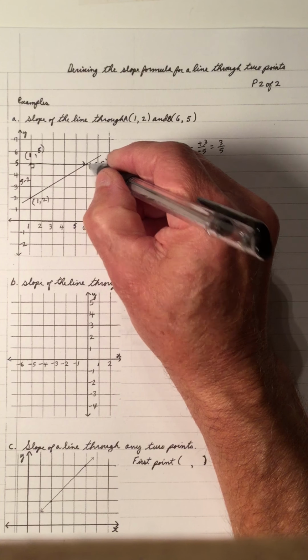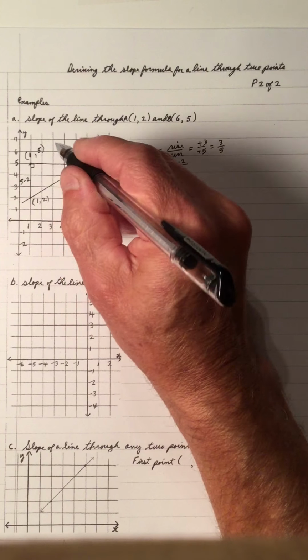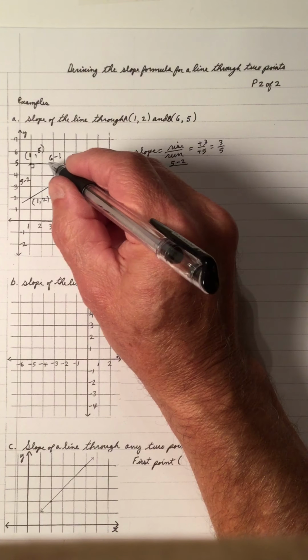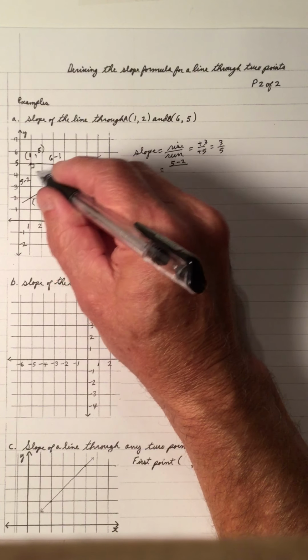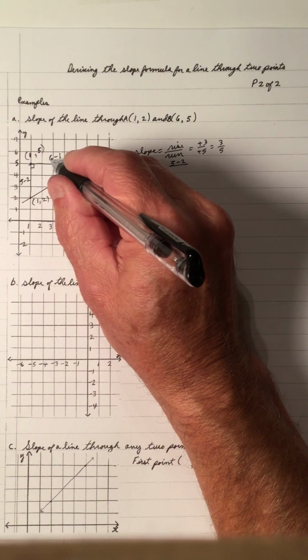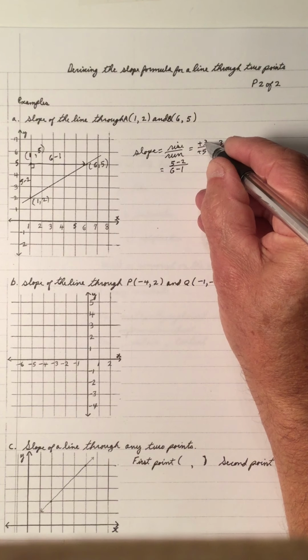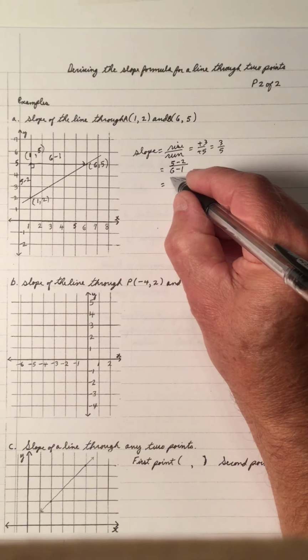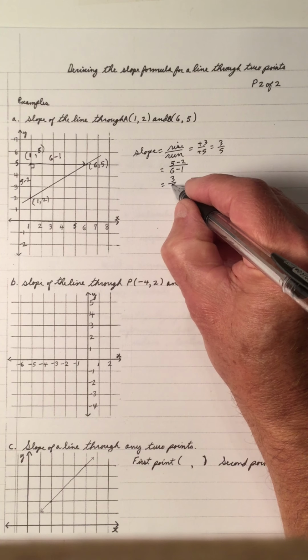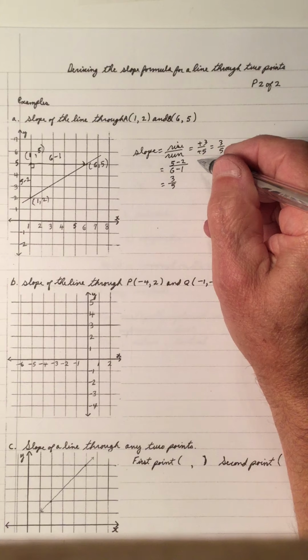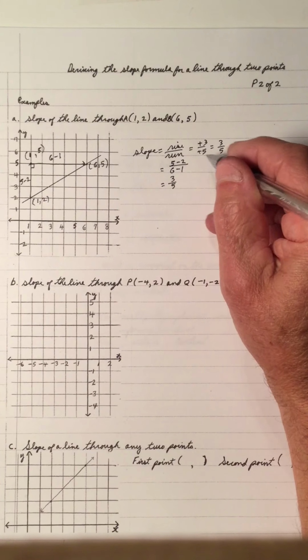This x is 6, and that's a 1, so that's a 6 minus 1. Notice all these numbers are positive, so 3 and 5 come out of that subtraction. So by subtracting the x's and subtracting the y's, we get the slope of the line.